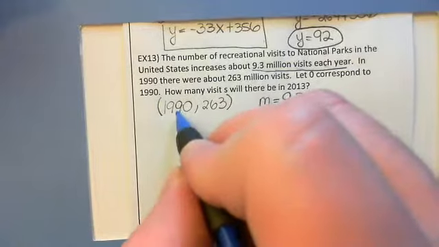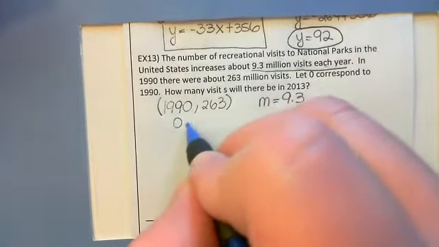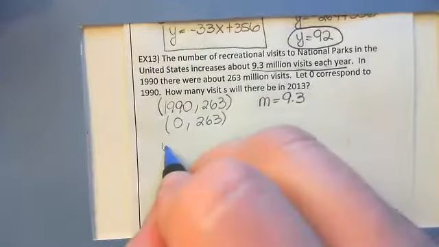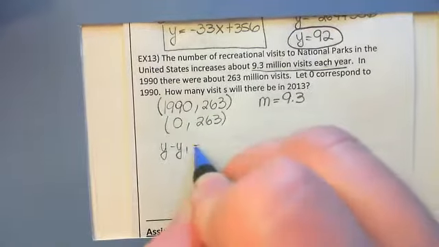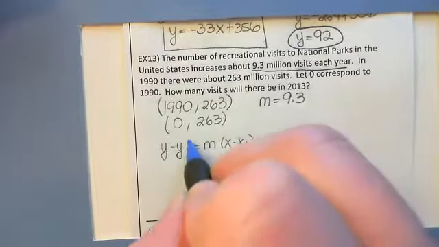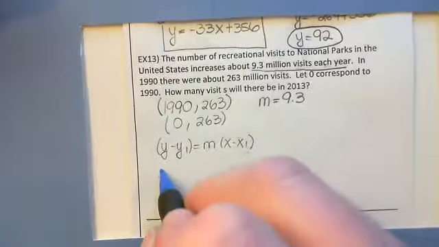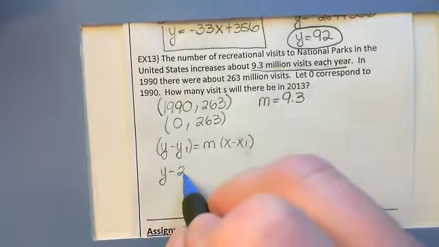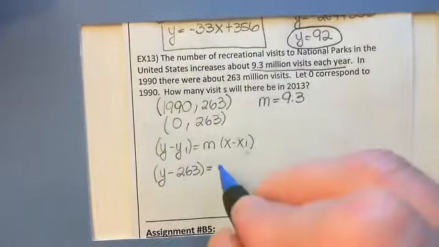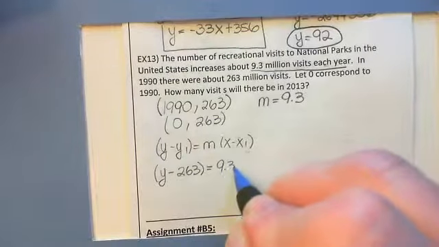Basically we have year, so we're going to call this year 0, 263. So this would be y minus y1 equals m times x minus x1. So this would be y minus 263. Our slope is 9.3.